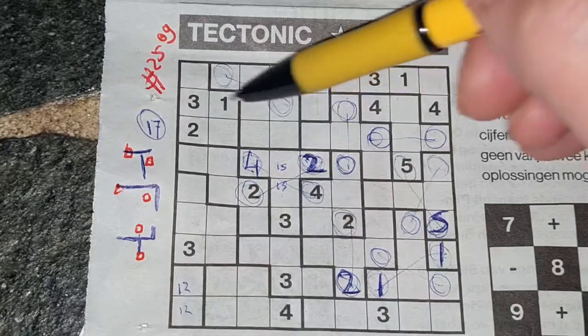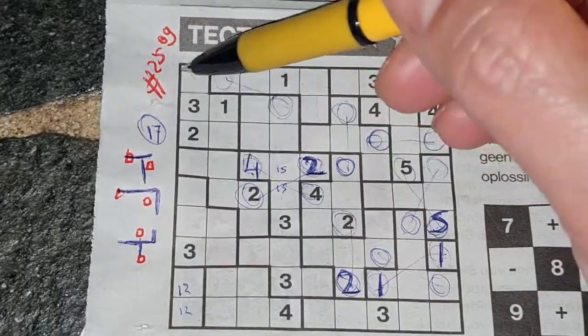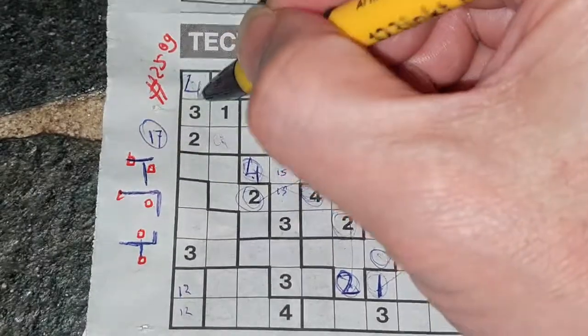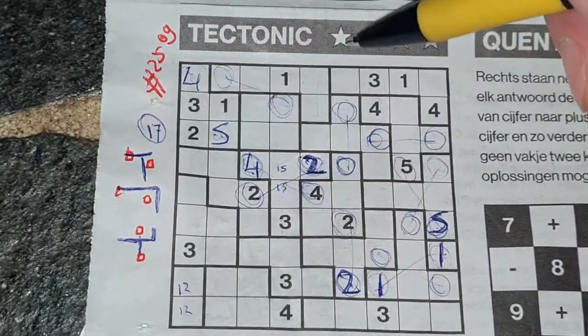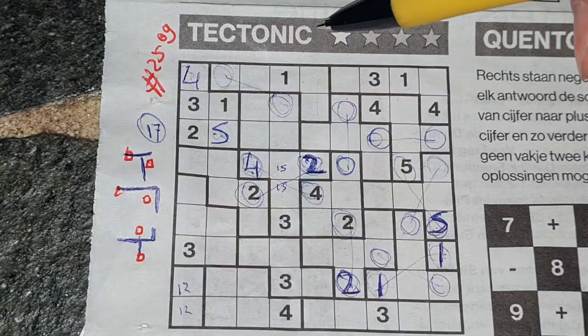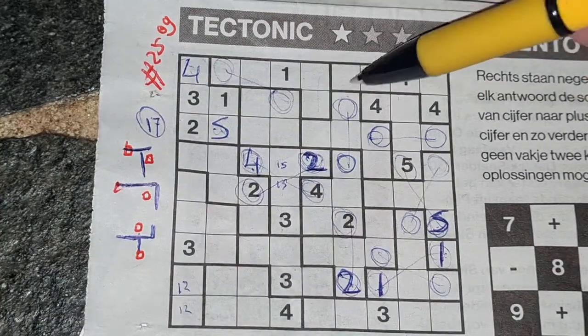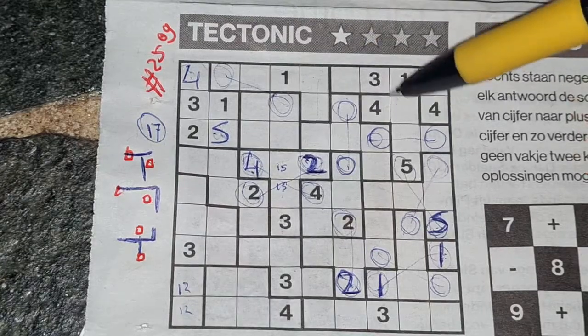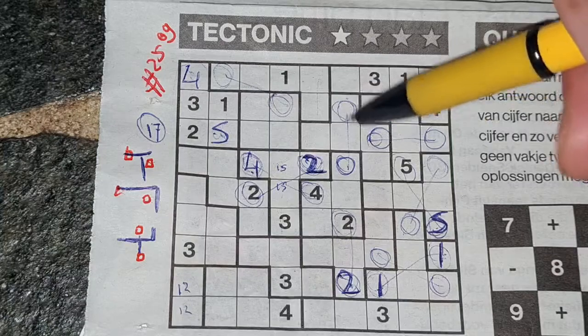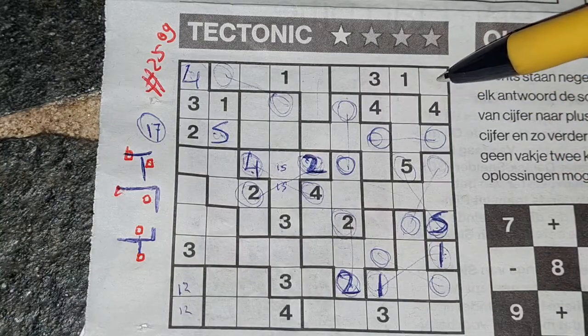Alright. We have in this area 2 numbers left, the 4 and the 5. We see here 4, so no 4 there. 4 should be here, and the 5 goes there. Alright. Then let me see. 4, 4. Okay.